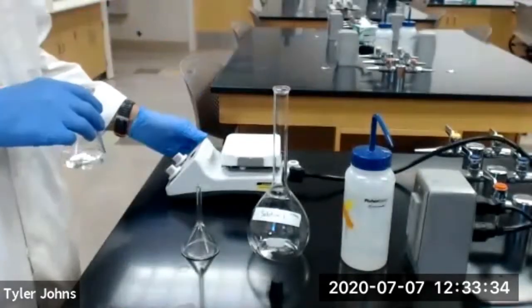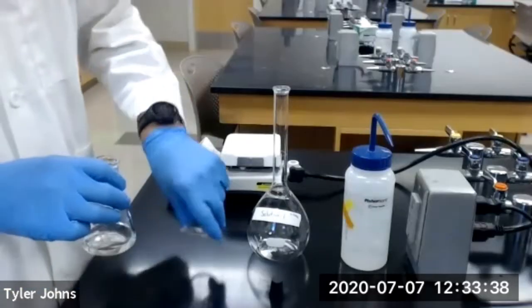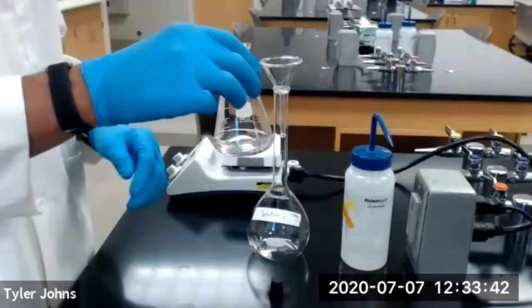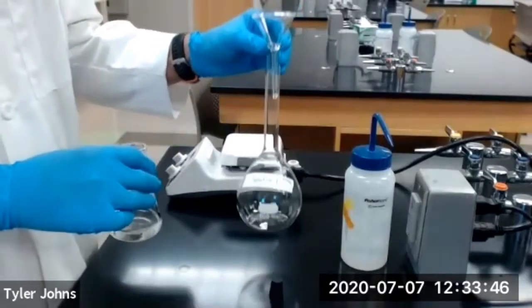So we're going to go ahead and turn off the heat on our hot plate, and we're going to use a glass funnel to transfer our solution into a 500 milliliter volumetric flask.